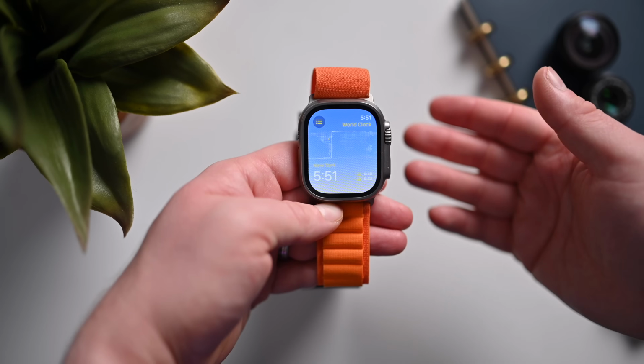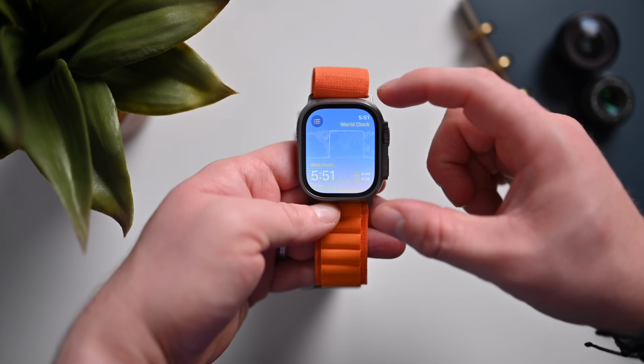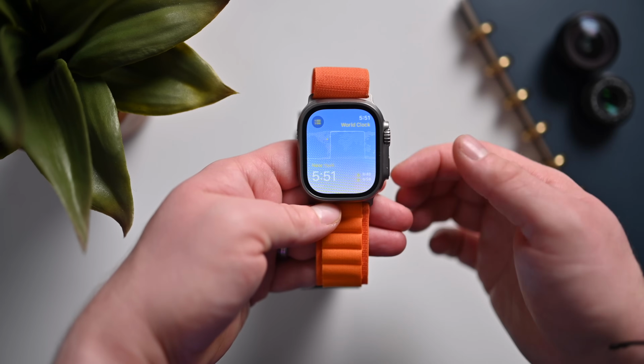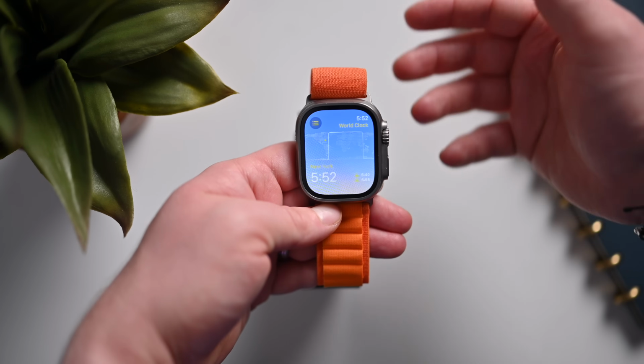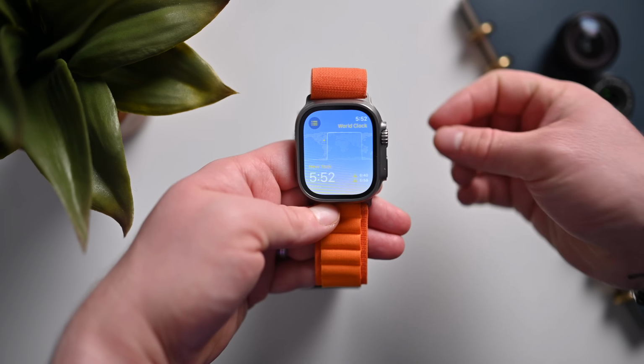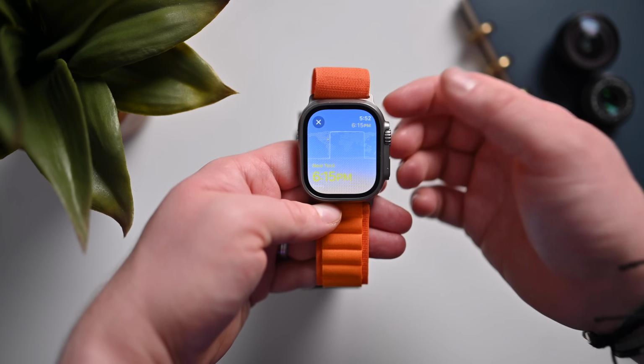Here we are in the World Clock app. Apple, again, full screen interface, much more colorful. I'm thinking they're better with battery efficiency now with these new versions, so they're able to push pixels a little bit more. They're not all black interfaces, which just makes it look a lot nicer.